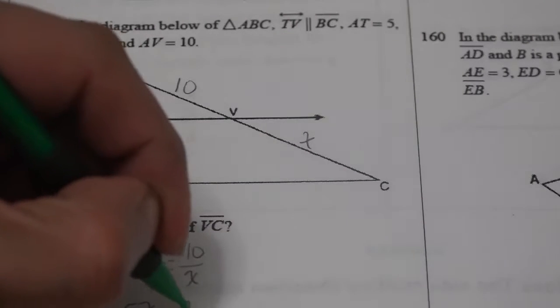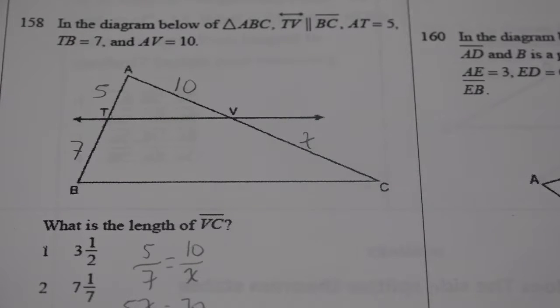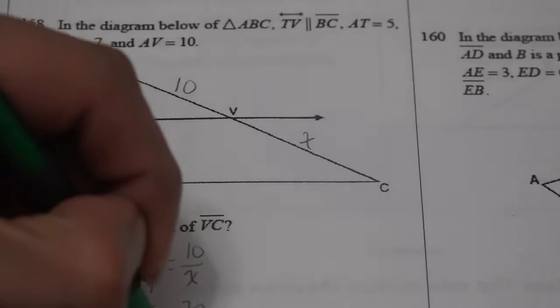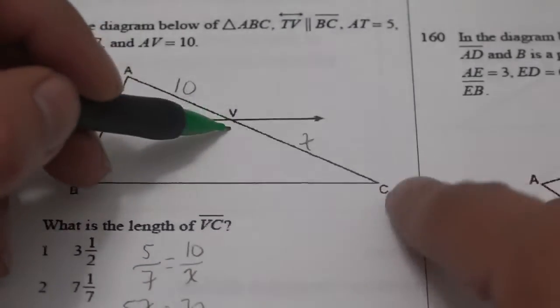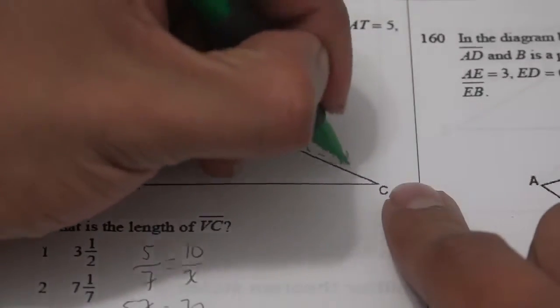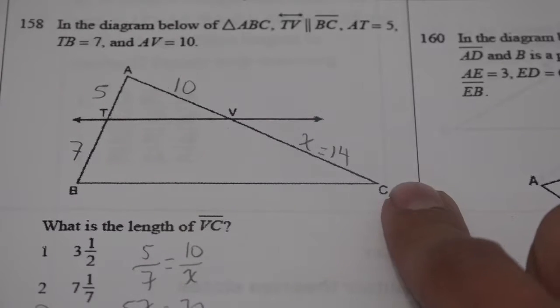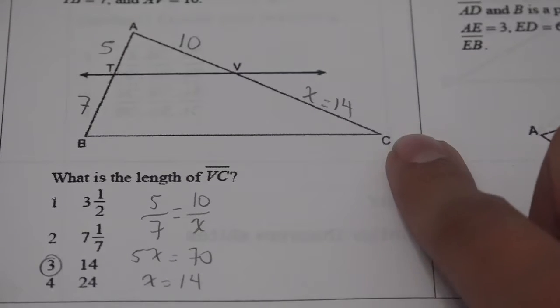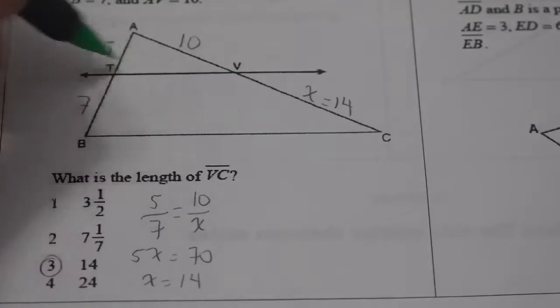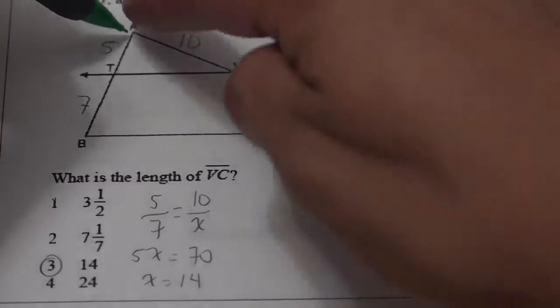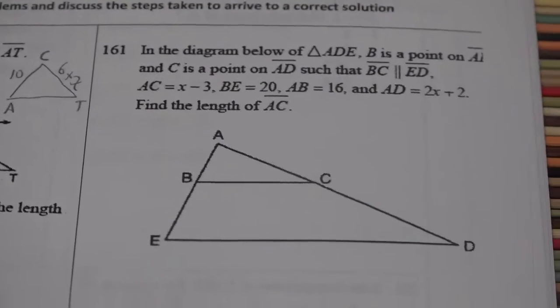5x equals 70. Okay? And now I am going to divide by 5. So 70 divided by 5 is 14. So the measure of VC is 14. Right here. See that? Not bad, right? Now remember, the other method will always give you the right answer. This one only when the lengths are on the outside. Okay, let's see this one right here.